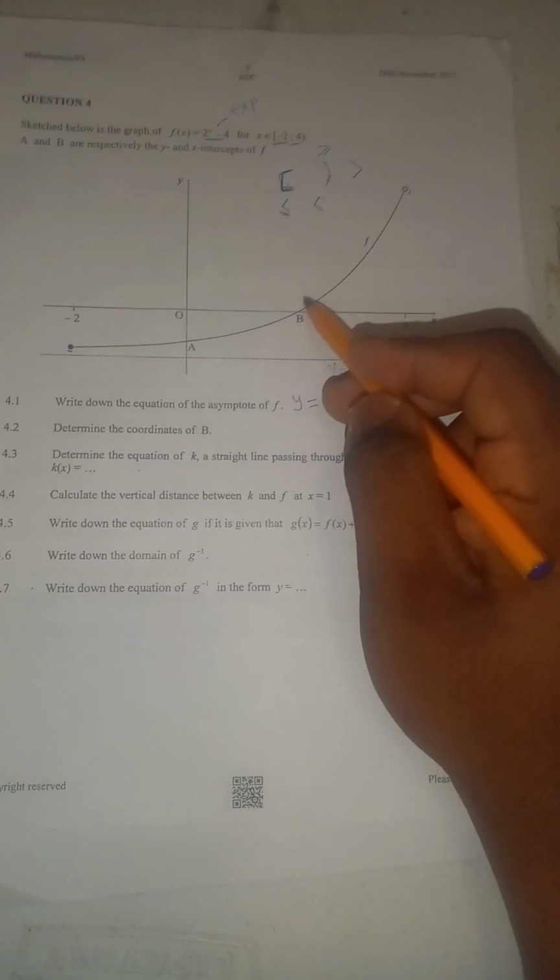On the second one, they want the coordinates of B. So where is B? It is here. And you can see that B is on the x-axis. So you can deduce that at B, y is equal to 0. So let's start here. I'm going to start with 4.2, right? Because 4.1 is already answered. So at B, y is equal to 0. So now I'm going to substitute 0 into the equation. So y is equal to 2 to the power of x minus 4. Where there is y, I put 0.